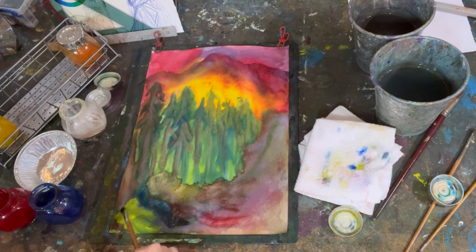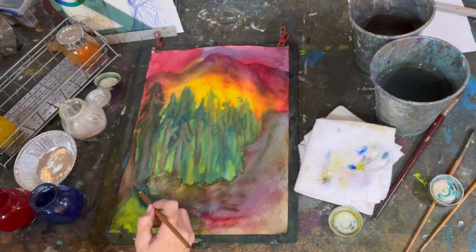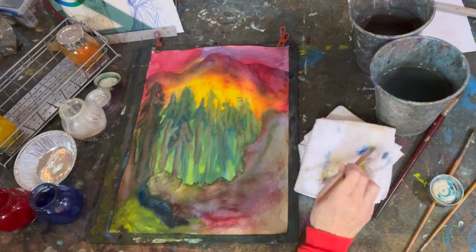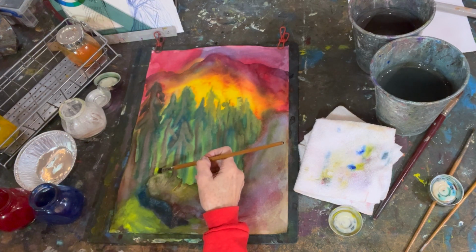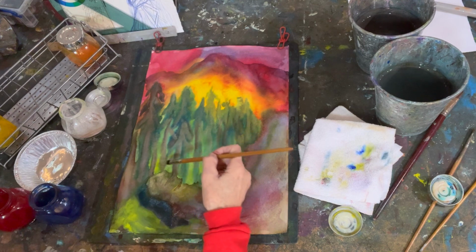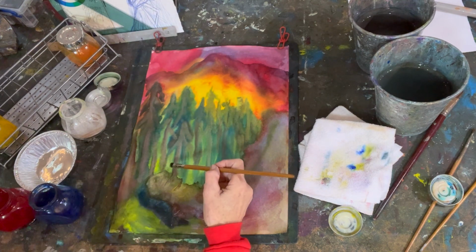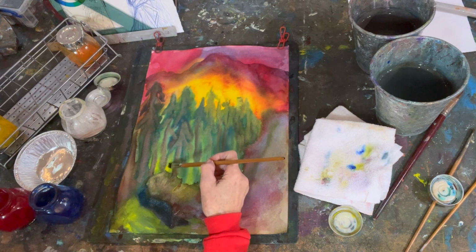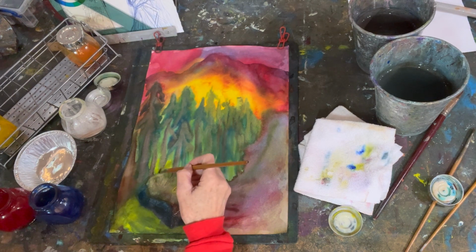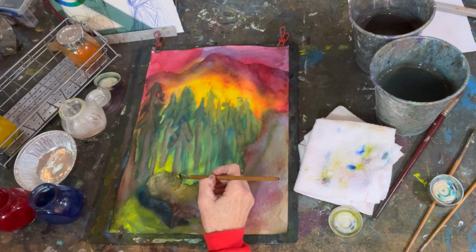So I may contrast sometimes with the colors, like here, yellow next to blue. And I can bring out the figure from using the color behind or around as well.